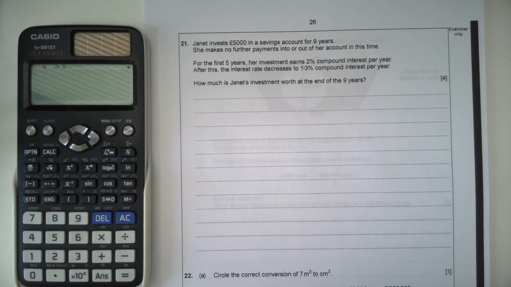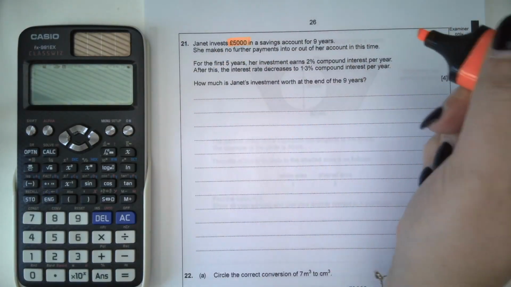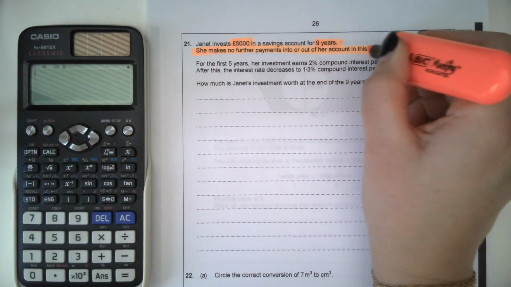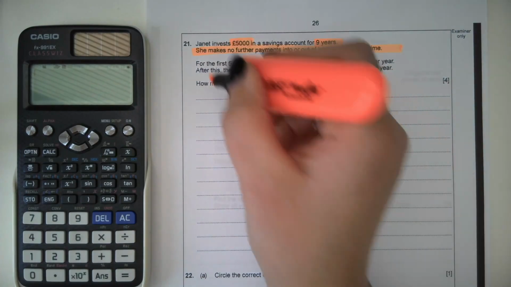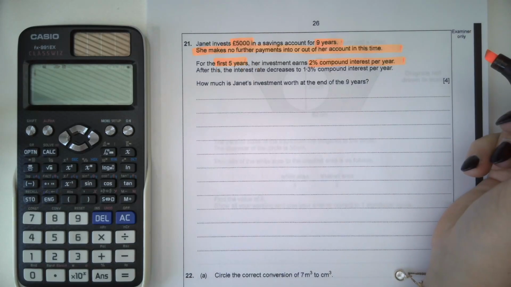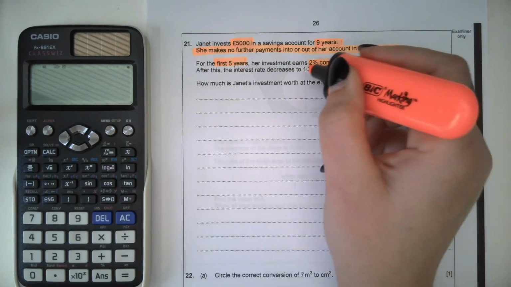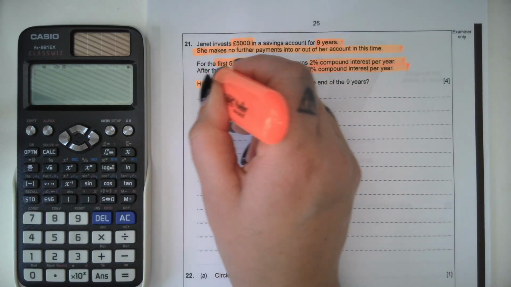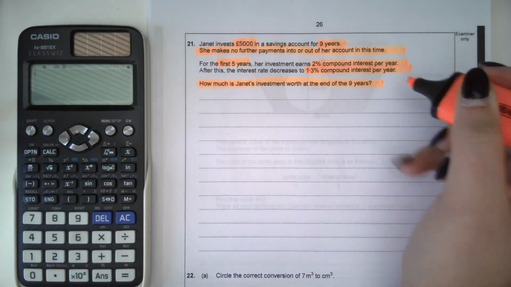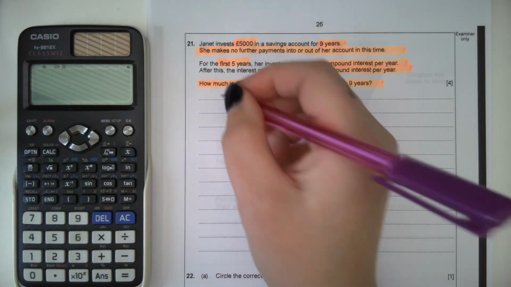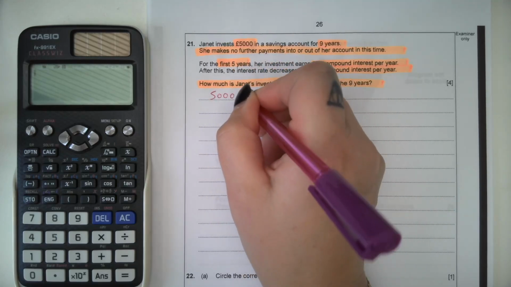Question 21. Janet invests £5,000 in a savings account for 9 years. She makes no further payments into or out of her account in this time. Okay, so that £5,000 is all that goes in there. For the first 5 years, her investment earns 2% compound interest per year. After this, the interest rate decreases to 1.3% compound interest per year. How much is Janet's investment worth at the end of the 9 years? So we've got an investment of £5,000 and then we're going to multiply it.